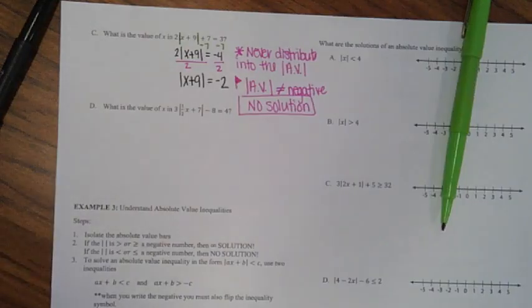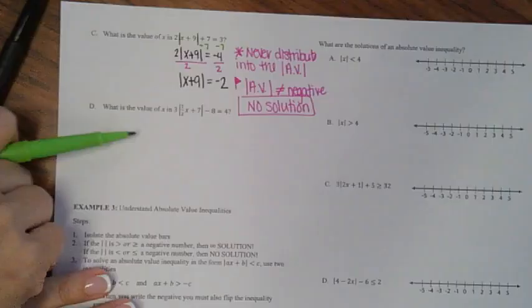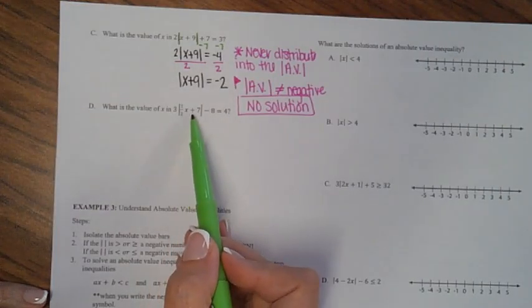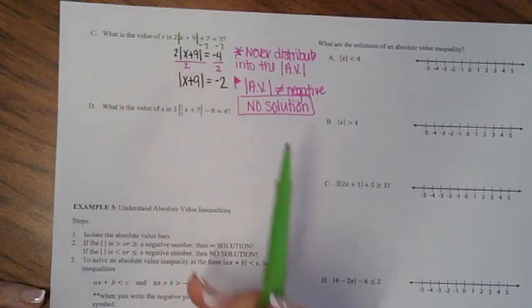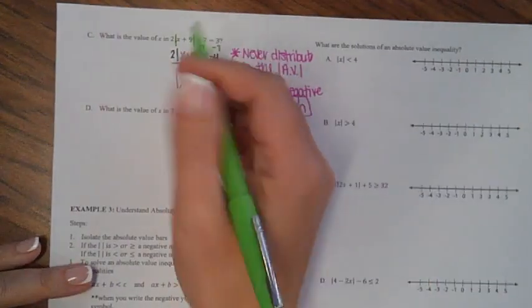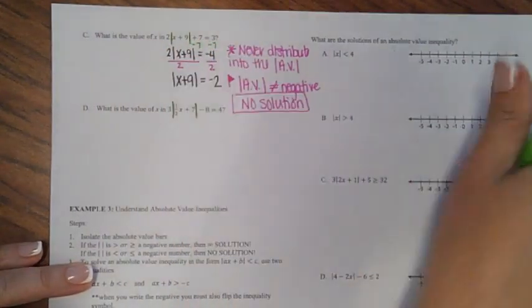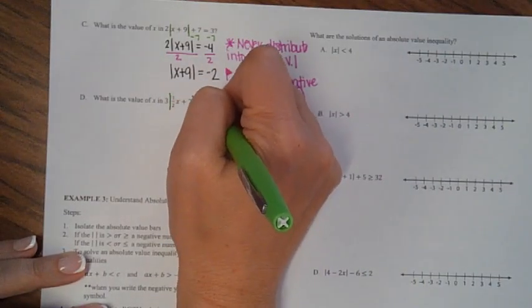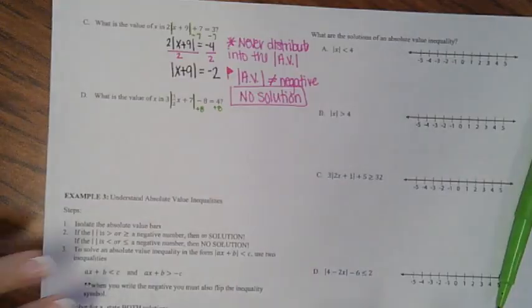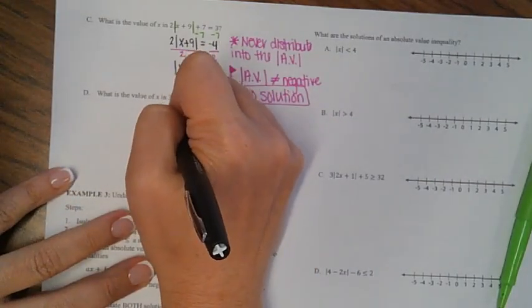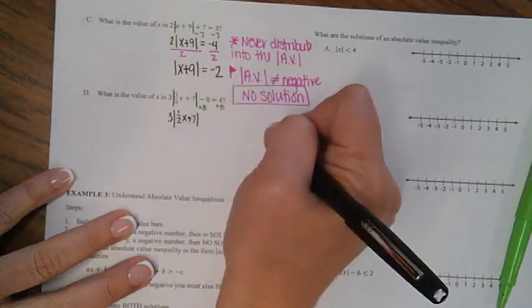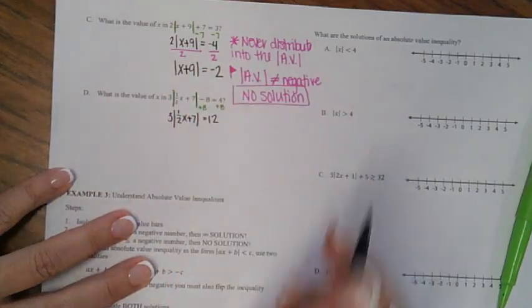All right, on to the next problem. It says, what is the value of x? And then we have 3 times the absolute value of 1/2 x plus 7 minus 8 equals 4. So again, getting these absolute value bars by themselves is the first task. So I'm going to add 8 to both sides. That's going to leave me with 3 times the absolute value of 1/2 x plus 7 equals 12.